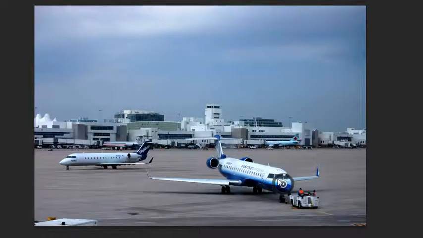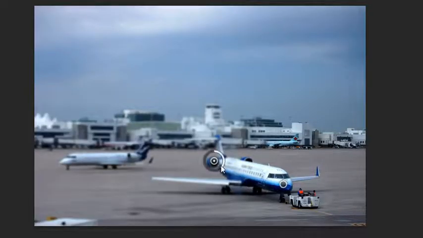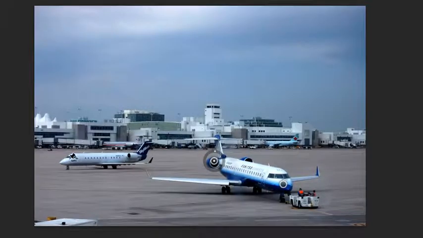I can add as many pins as I like to my document, so I might also place a pin here. I'd like that part of the plane to stay sharp. I'd like to put a pin here. I basically want the whole airplane here to stay sharp. To reposition a pin, you would just click on the center point and drag it into its new position.